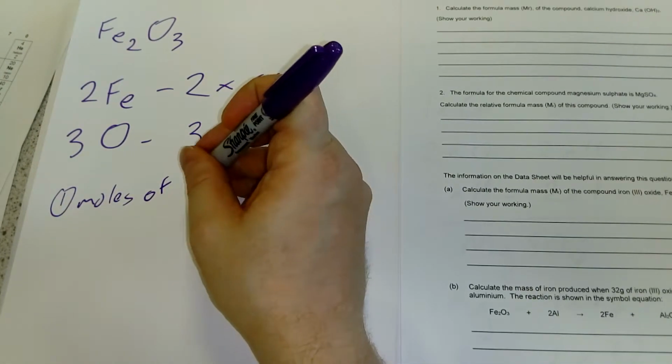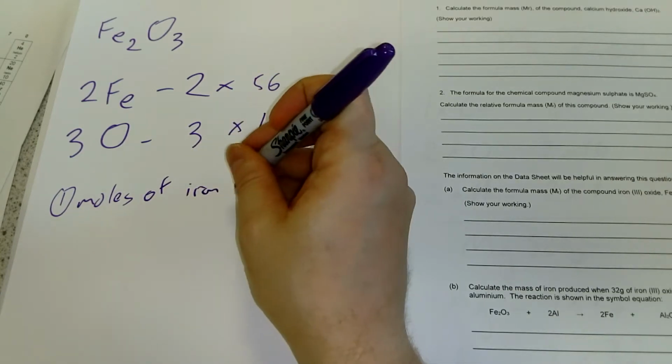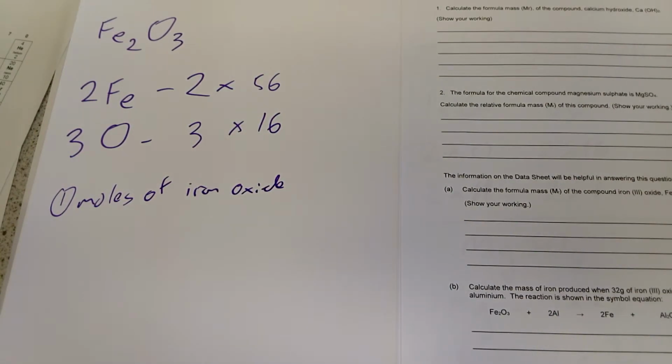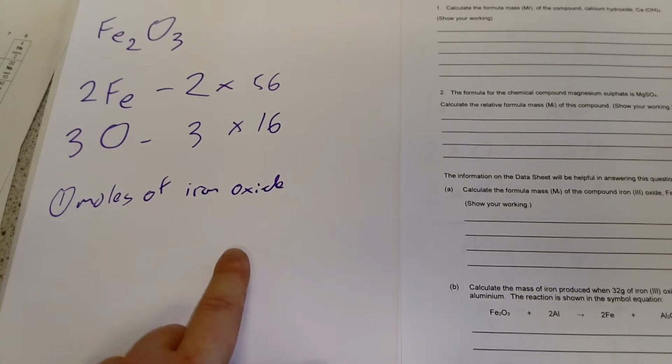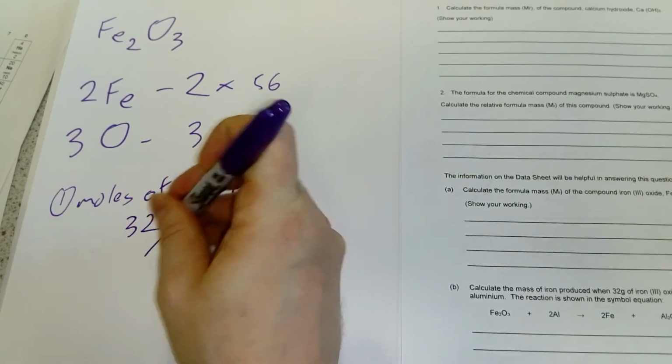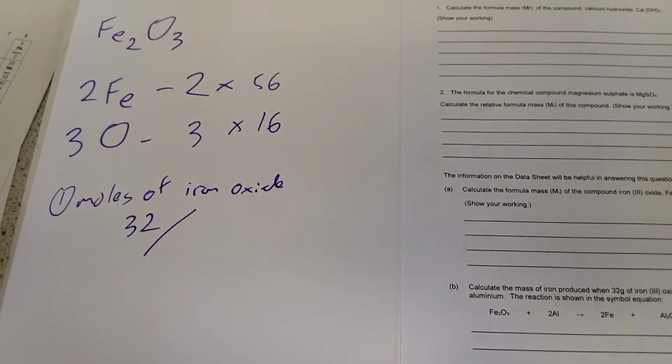The last part says calculate the mass of iron produced when 32 grams of iron(III) oxide is completely reduced by aluminium. So to start off, you need to work out how many moles. Same again, work out the moles of iron oxide. So you're going to do 32 divided by whatever you worked out in that first part.